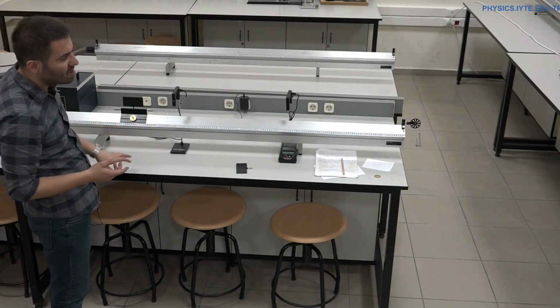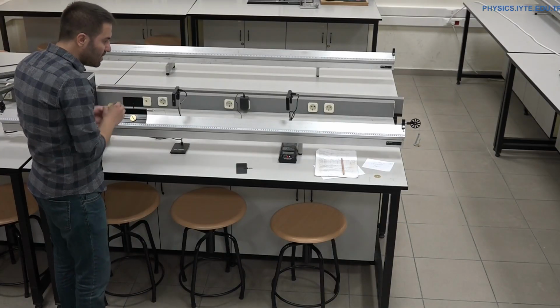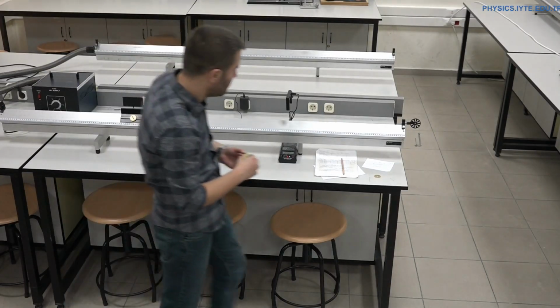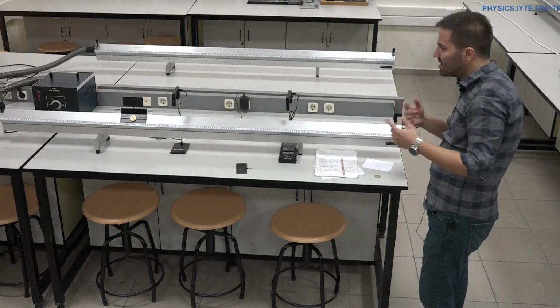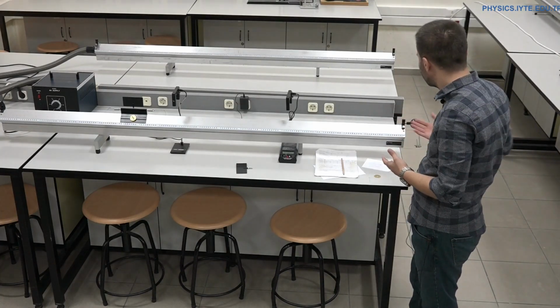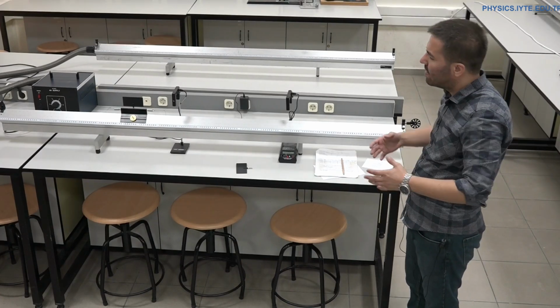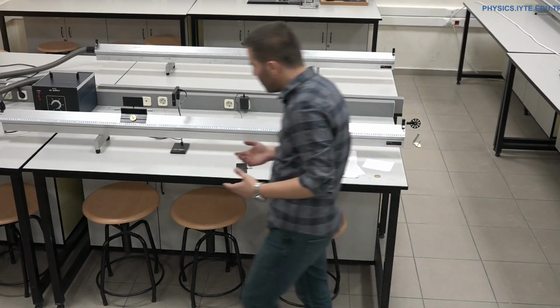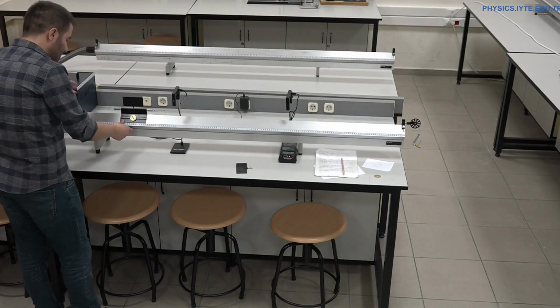Now in order to change the force, I will take some mass from this glider and add it to the hanging mass. The reason I'm doing this switch is because I want to keep the total mass constant in my system, so that I will cancel the effects of changing the mass and I will only deal with the force. So I come back again to my starting point and run the same experiment again.